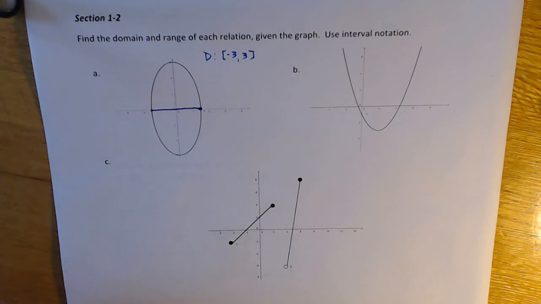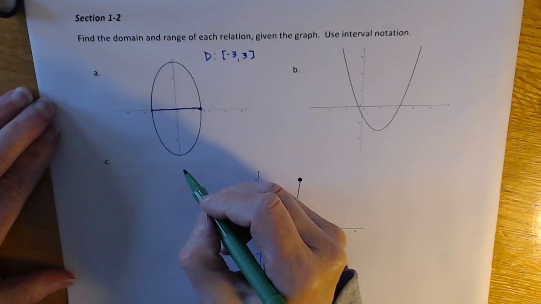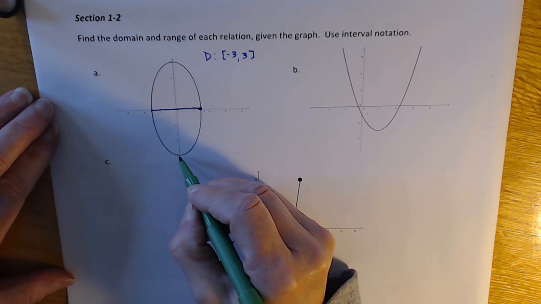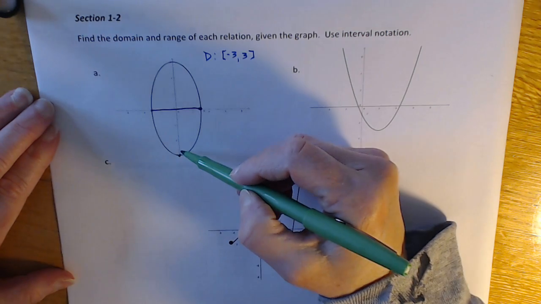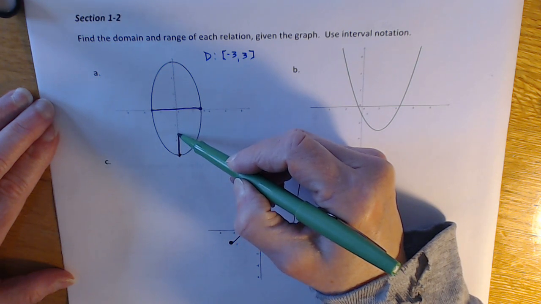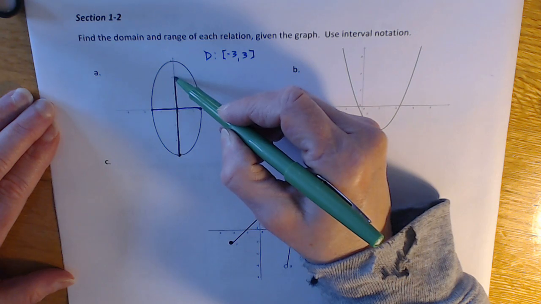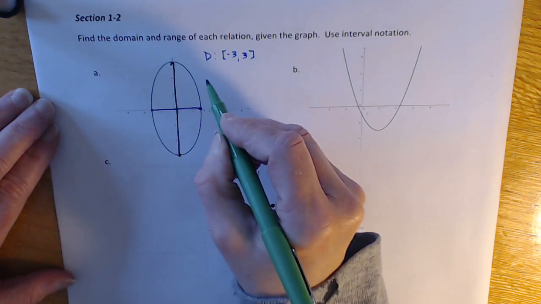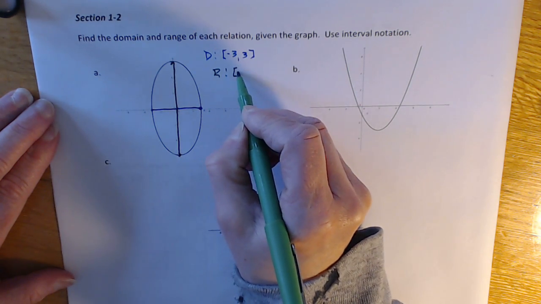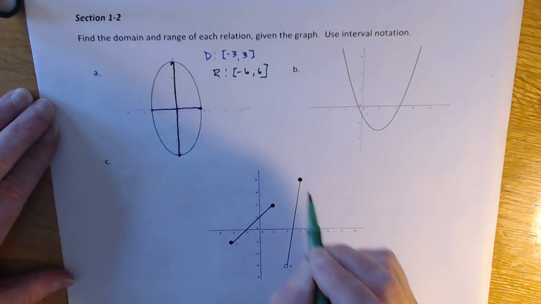For range, again, you're looking for y values. There's no points down here, so the range doesn't really start until you get to -6. Then all of these y values are part of your graph. You have some of the graph on the left and on the right, and then they stop here. So the range goes from -6 to 6.